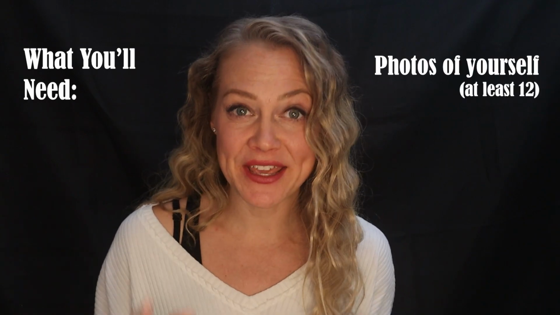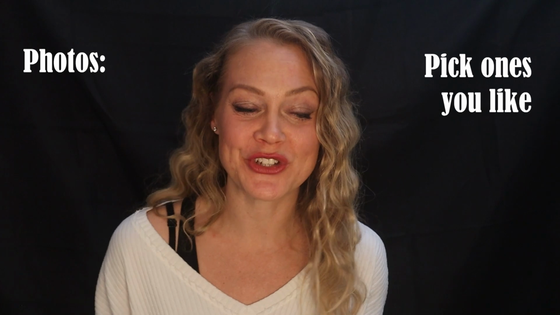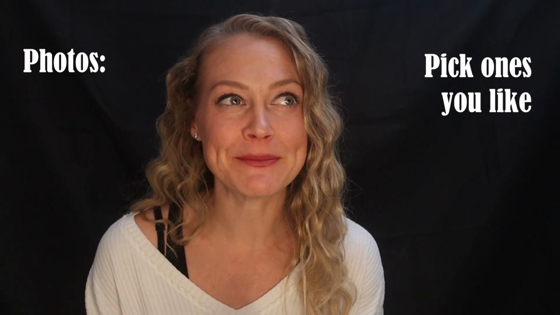But you're going to need some images. You could either take them right now, or you could look through some of your favorite photos, and that is actually the key. If you want your avatar to look the best, you want to choose images that you like, because sometimes it will use some of the poses or expressions that it finds in some of your images.